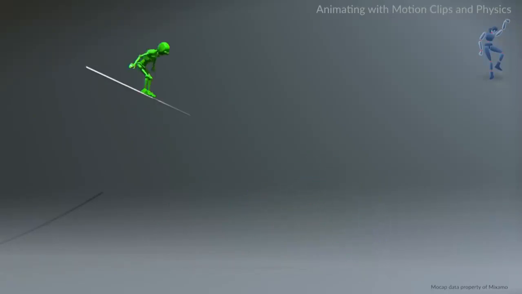So again, this currently is sort of a complicated setup. You would definitely need a TD or a rigger to handle this. But you can see where we're trying to go with our animation toolset, hopefully coming very soon in Houdini.